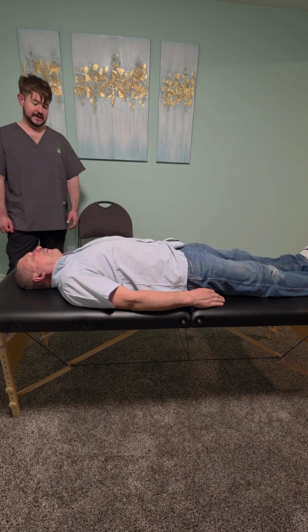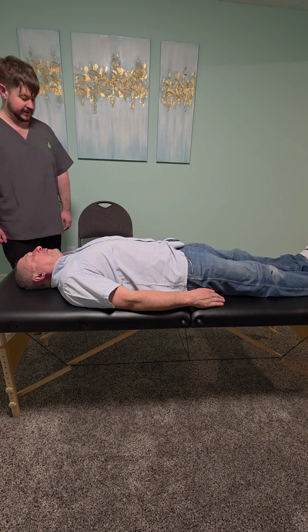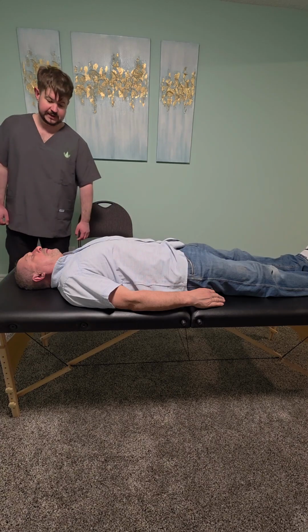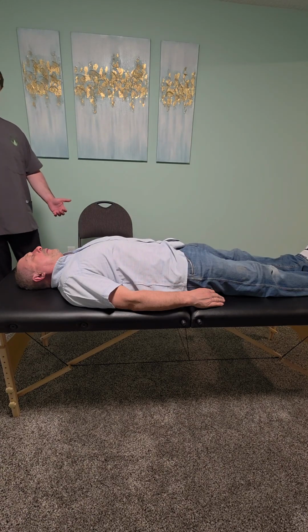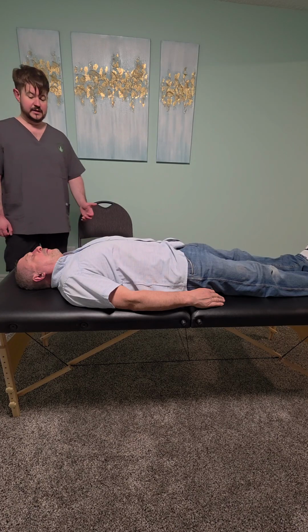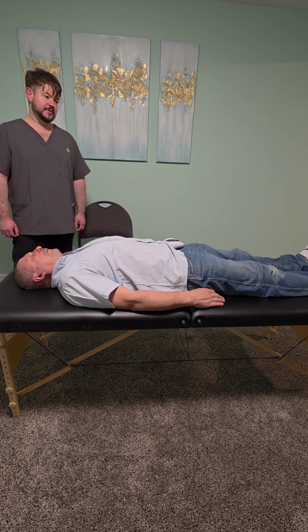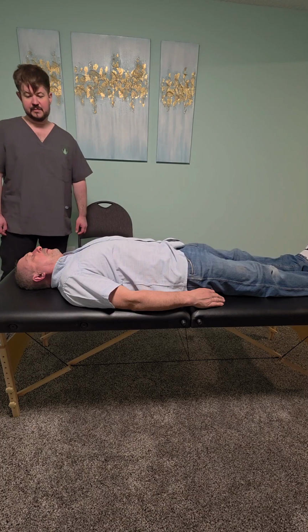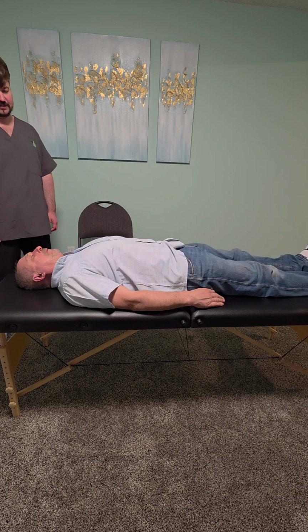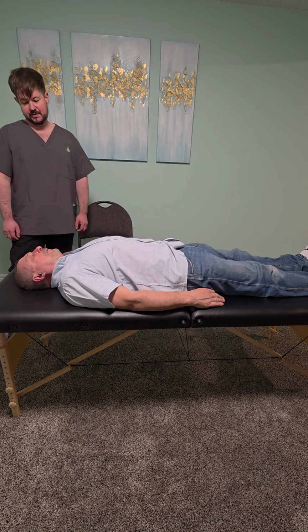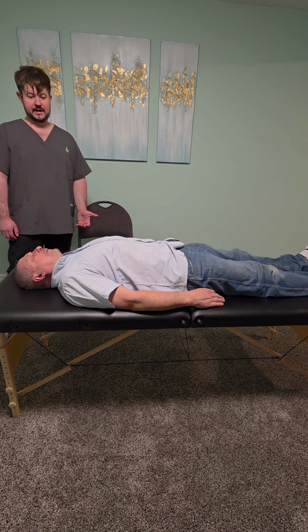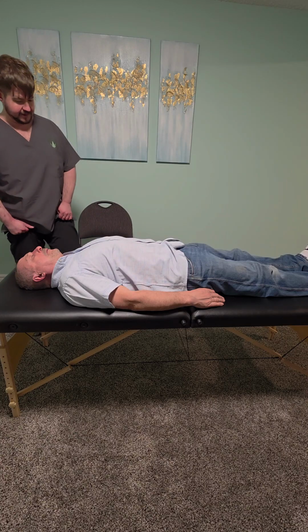So for this client, we would use 3 techniques. We would use a thoracic inlet release, which would be a local technique. We would use occipital cranial base release, which would be a global technique. And we would use a frontal lift, which would be a focal technique.